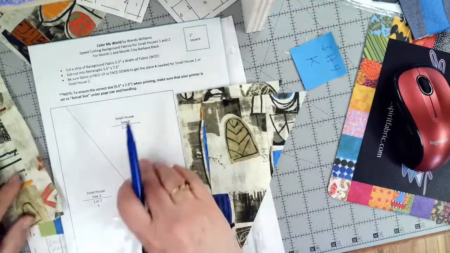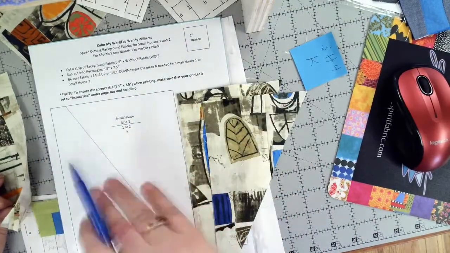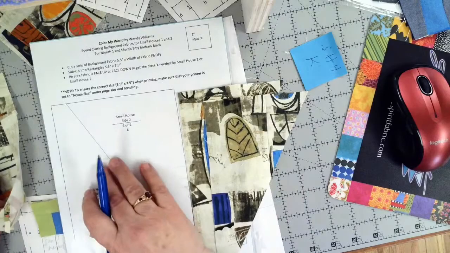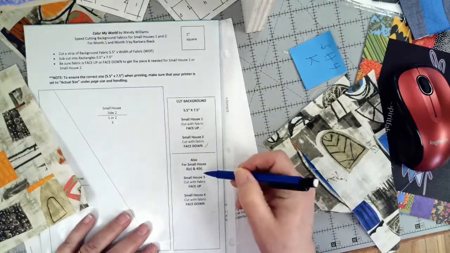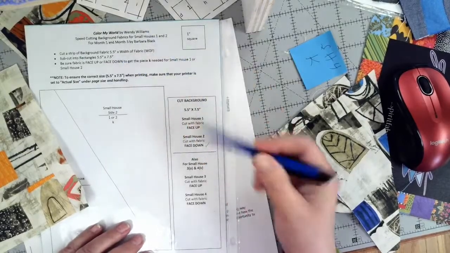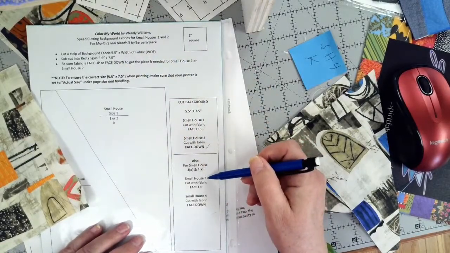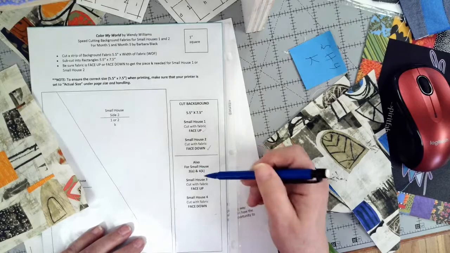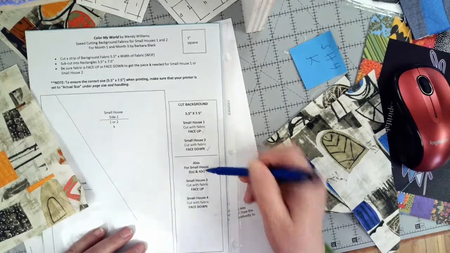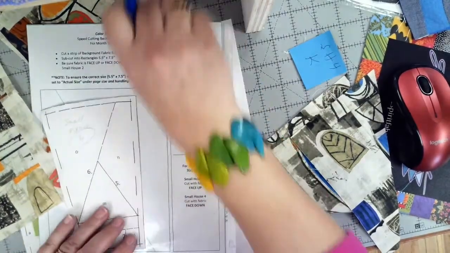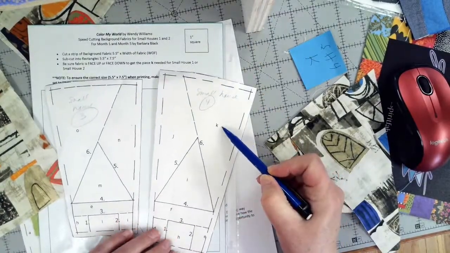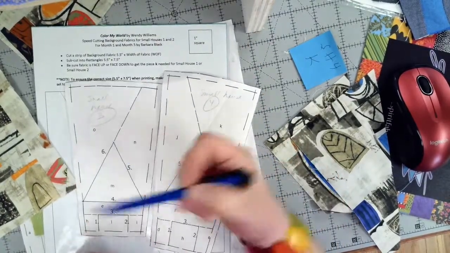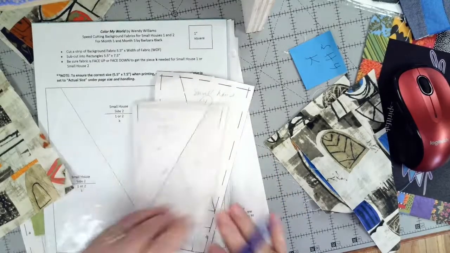So the video, again, I went into some great detail in that 13-minute video on how to cut these and where they go. It tells you right here on the page what you're cutting. This is 5.5 by 7.5. It's generating small house number 3, part O, and small house number 4, part K, which are the larger pieces. Here's K in small house 4, and here's O in small house 3. So that's where they come from.